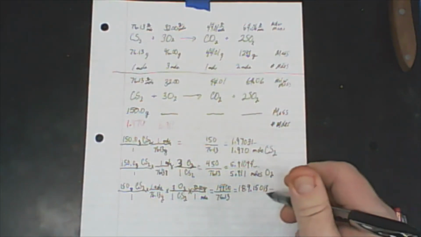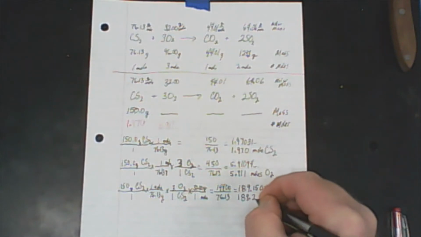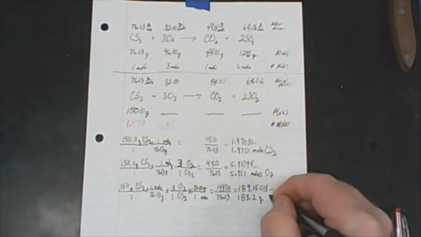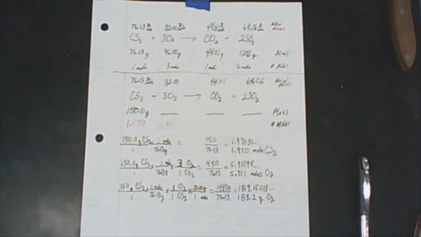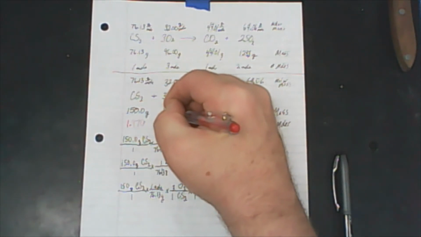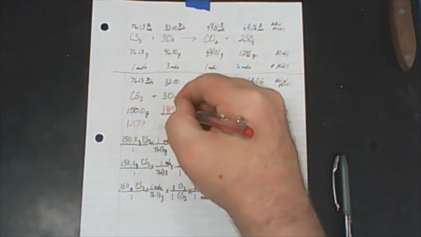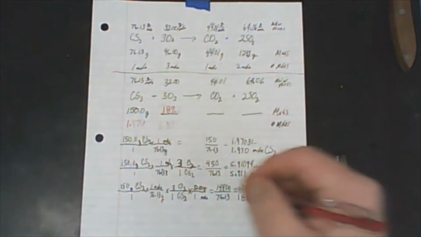Don't care about the rest. Rounding it off, I get 189.2 grams of O2. And that is the answer I'm looking for up here, 189.2.